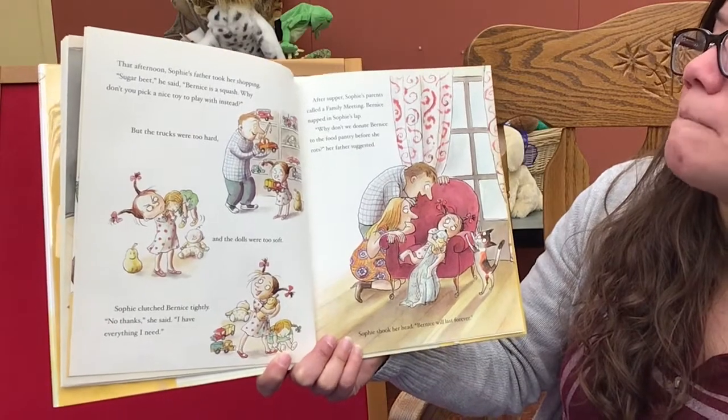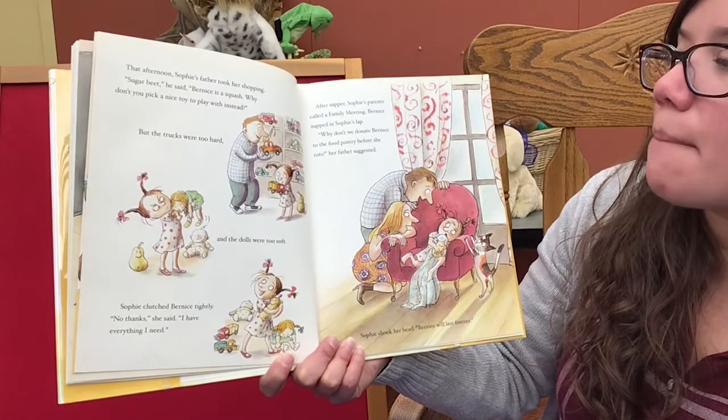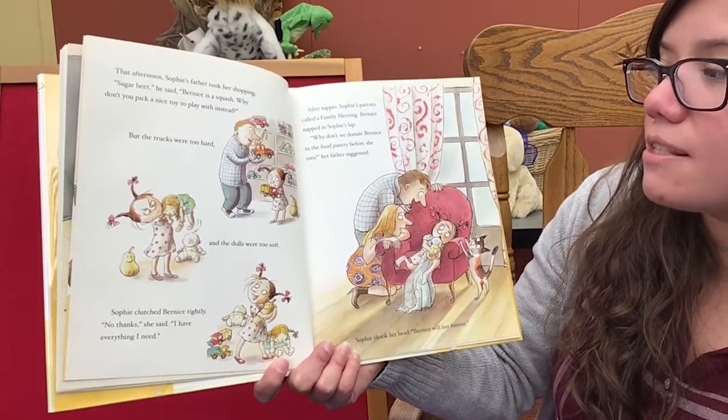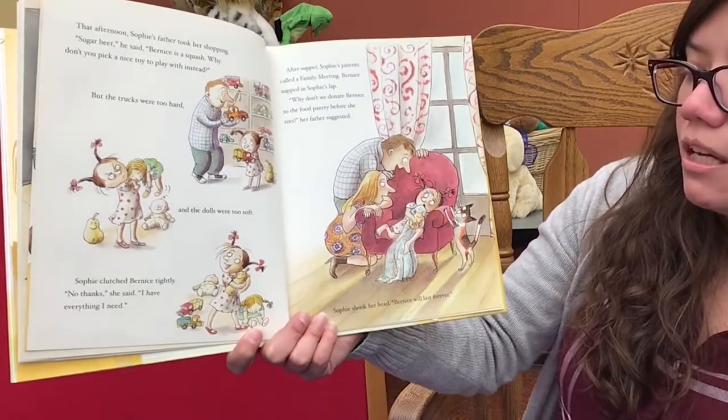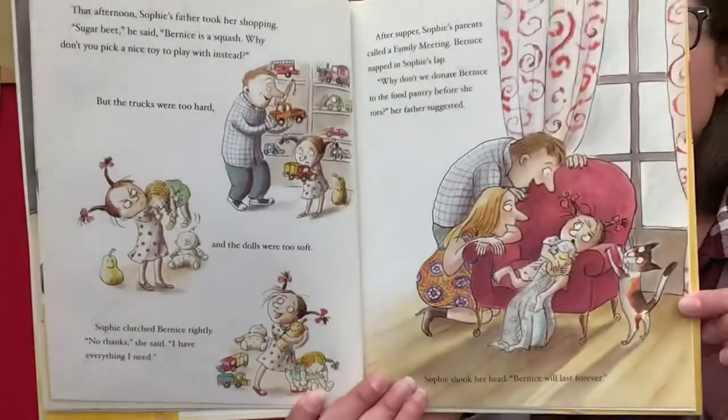After supper, Sophie's parents called a family meeting. Bernice napped in Sophie's lap. "Why don't we donate Bernice to the food pantry before she rots?" her father suggested. Sophie shook her head. "Bernice will last forever."